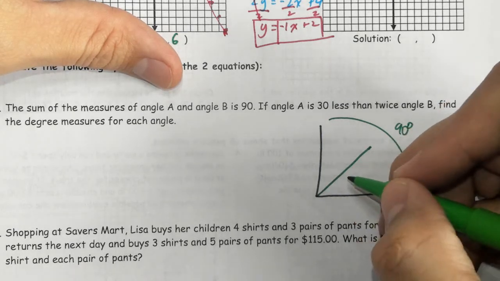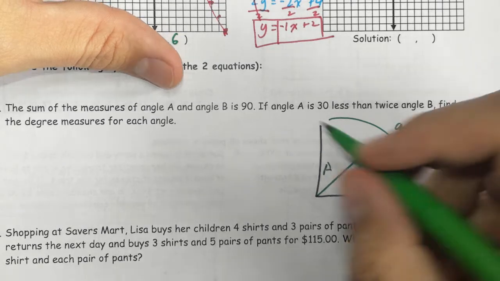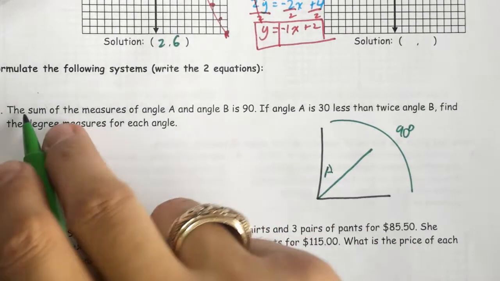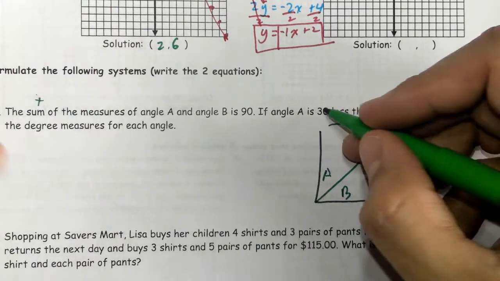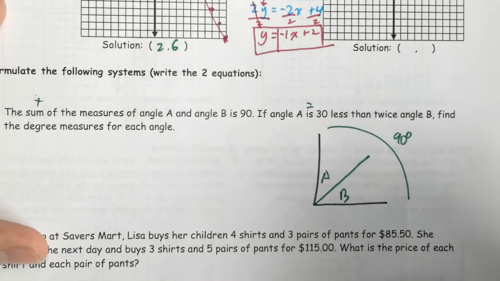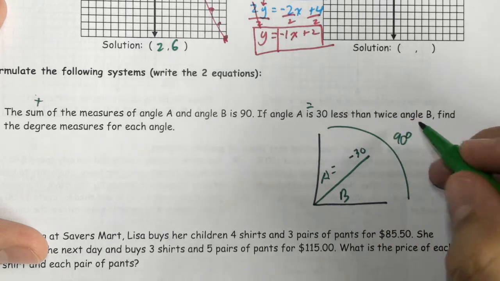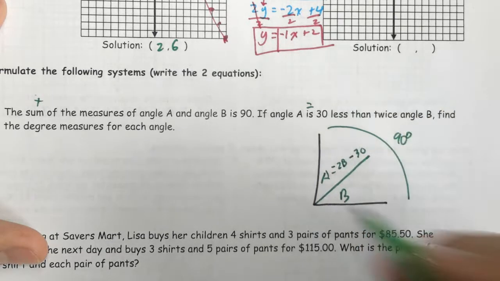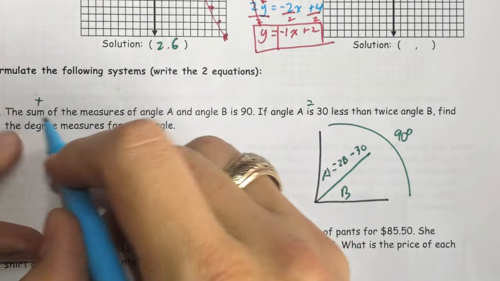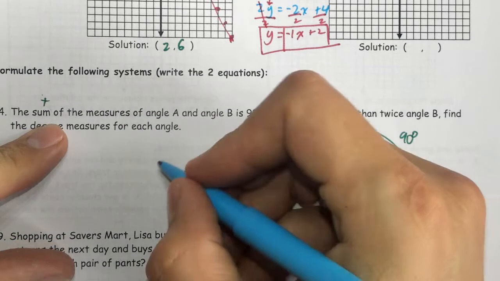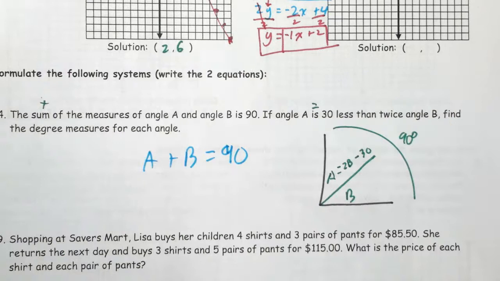Angle A, when you measure this, is the sum, sorry, yeah, the sum. When I add angle A and angle B, I get 90. Then it tells us angle A is equal to 30 less than twice angle B. So from that we have to make two equations. My first equation is the sum of the measures of the angles. Angle A plus angle B is equal to 90.